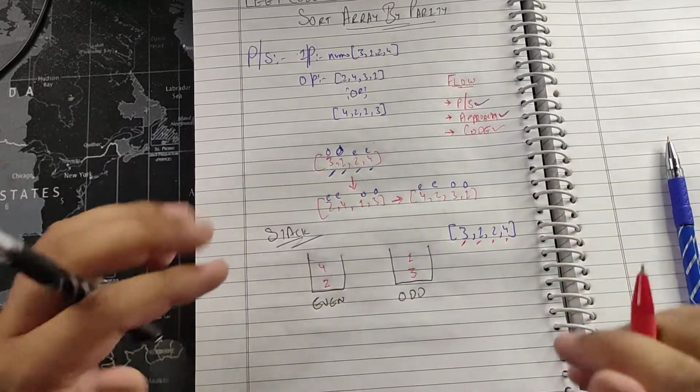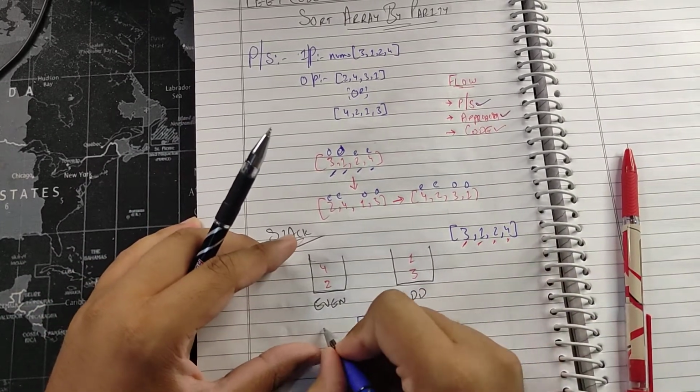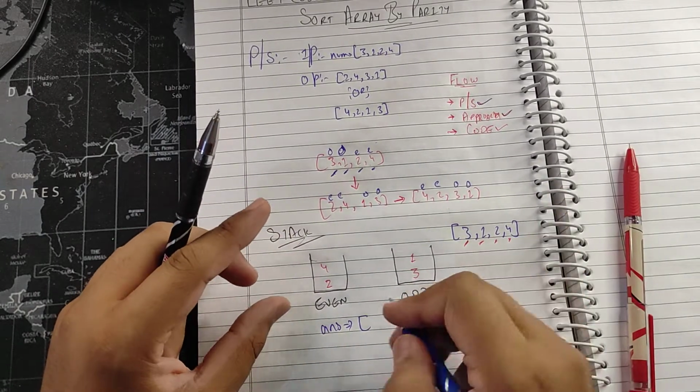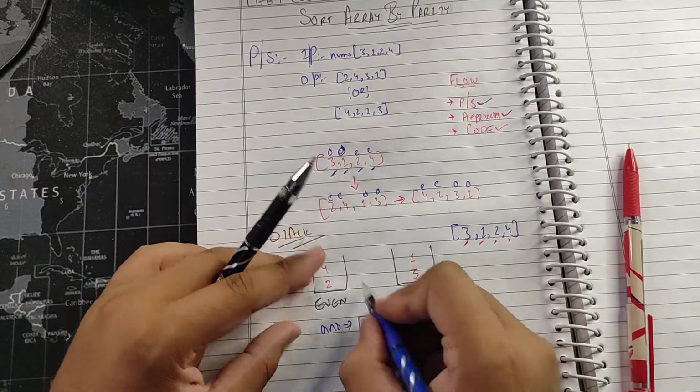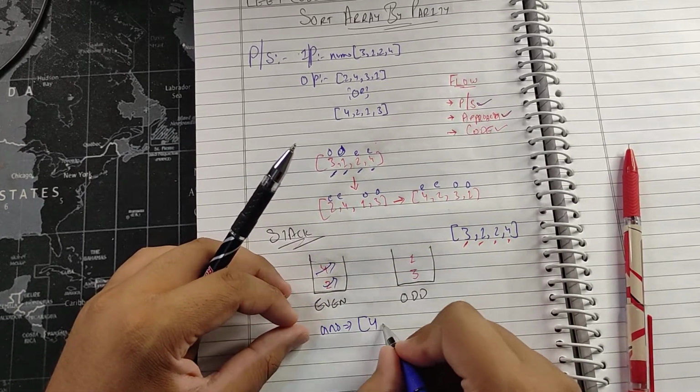Now our final thing is to create another array. Let's call this the answer array. In our answer array, first I will fill it with all the even values. So I will pop this one, so 4 will come over here, then I will pop this one, then 2 will come over here.